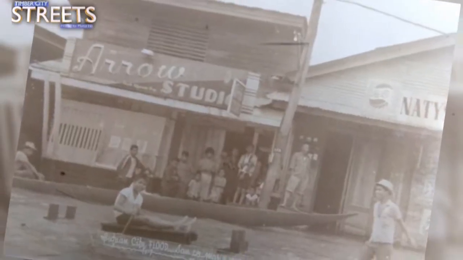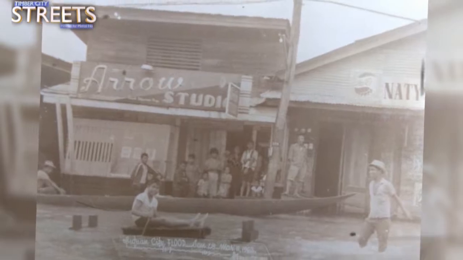Across the police station are old photo studios that are still operational since the 1950s.